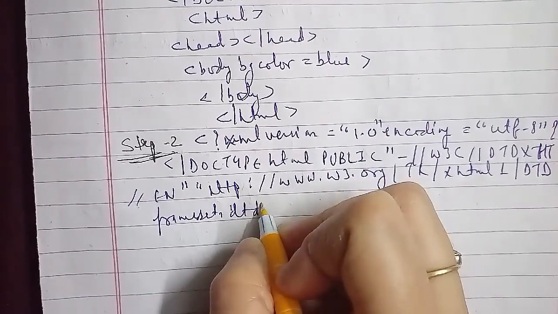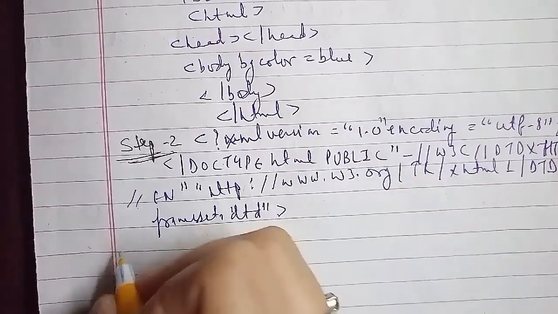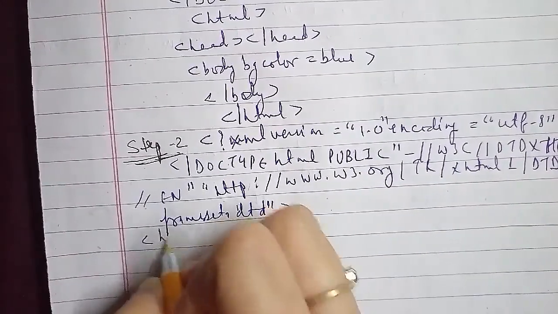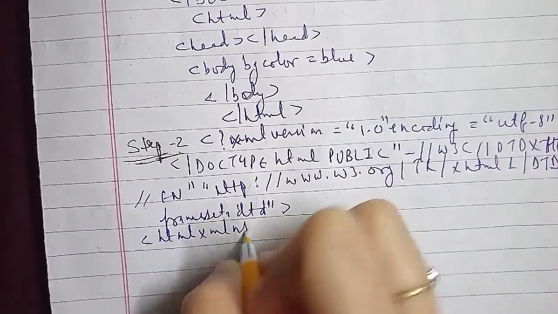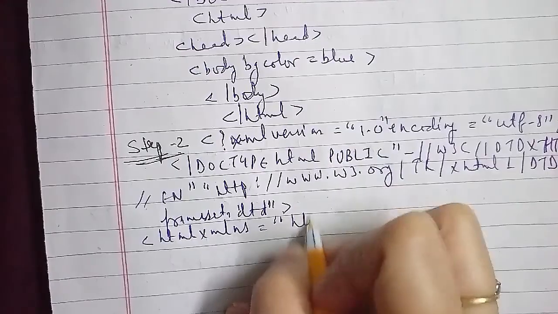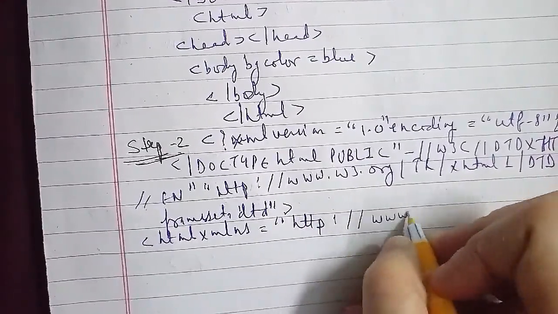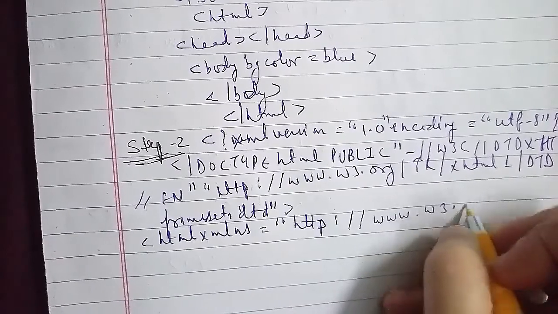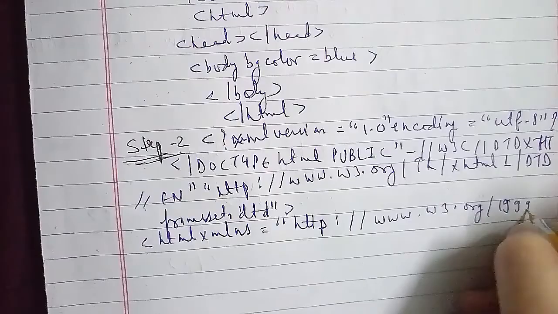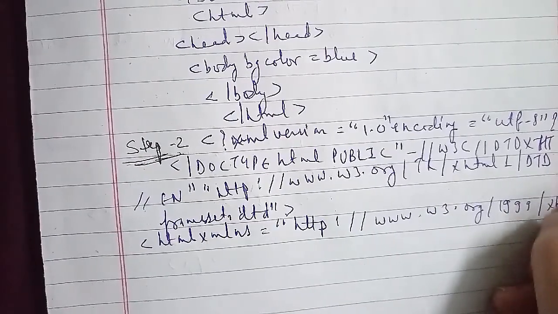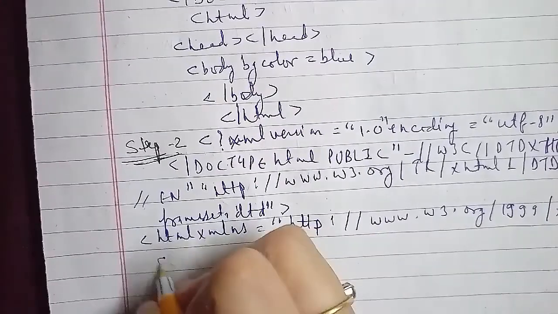And after that html xmlns equals to http://www.w3.org/1999/xhtml. Then frameset rows equals to 50%, 50%.